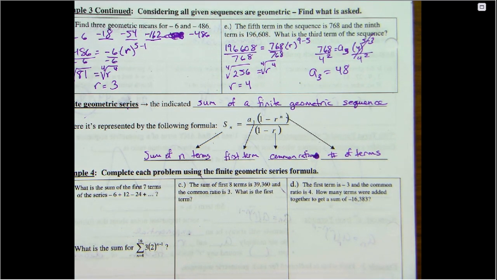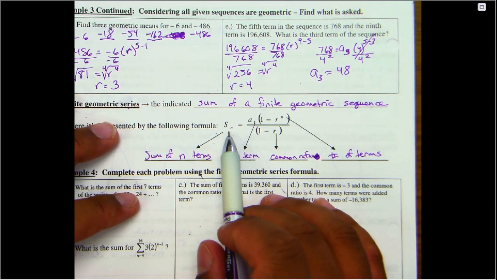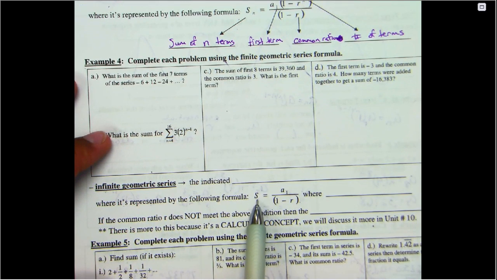So you have two formulas that we're going to look at when it comes to series of geometric form, the finite and the infinite. The finite, the formula always has S sub n. For infinite, you'll see the formula just has S. And there's no n involved because there's no fixed number of terms.